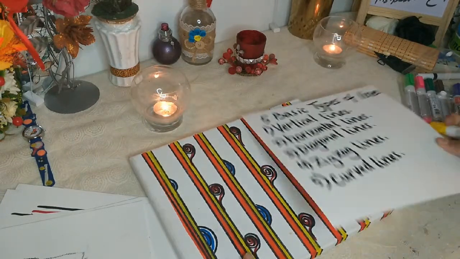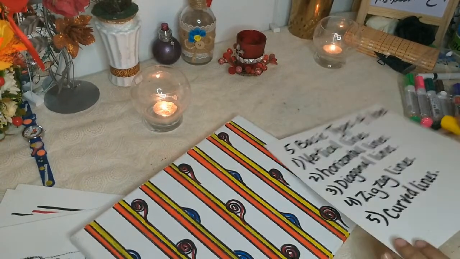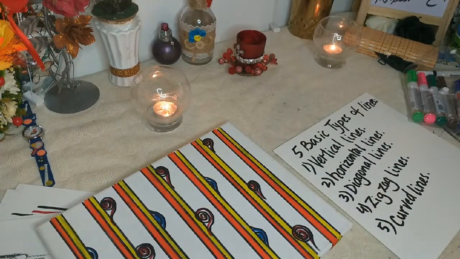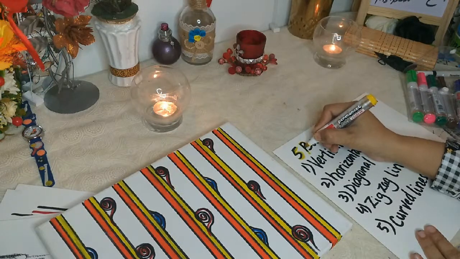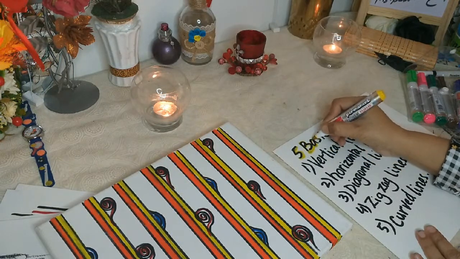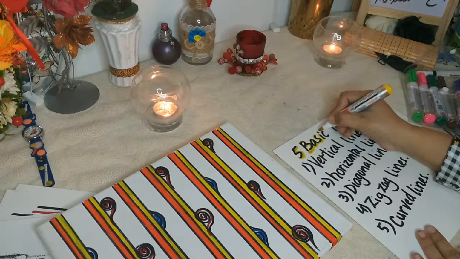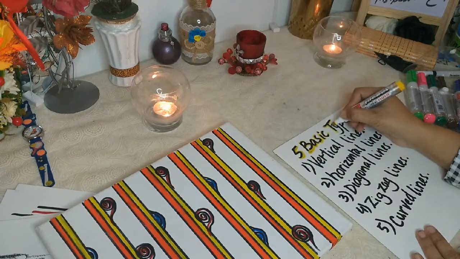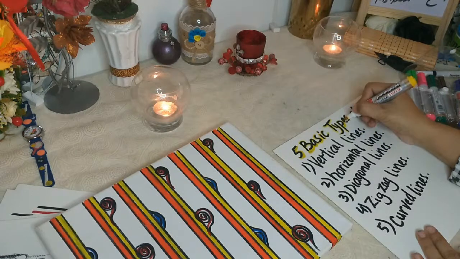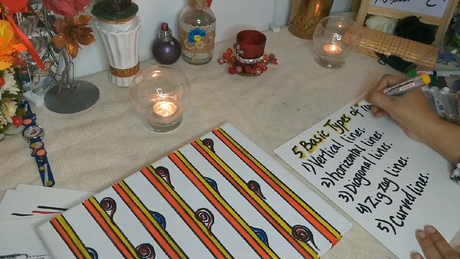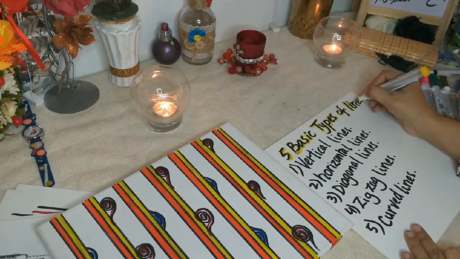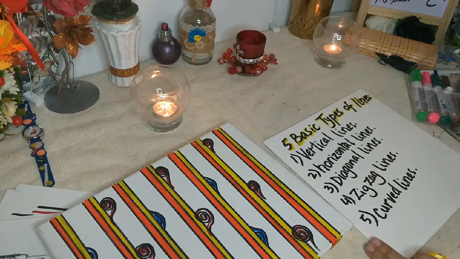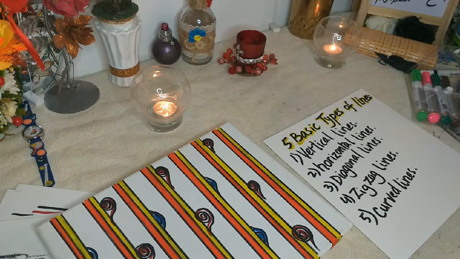So these are the 5 basic types of lines we covered in today's lesson. Don't forget to highlight or decorate your captions, especially to make them look different and beautiful. Art is all about beautifying your work, beautifying your writings.